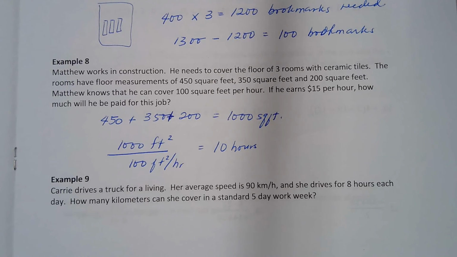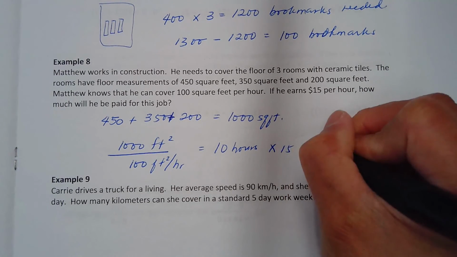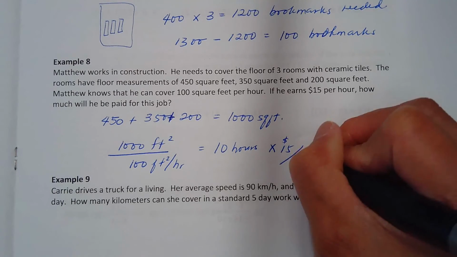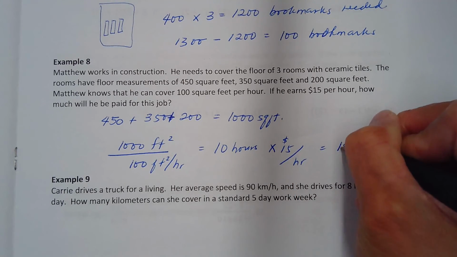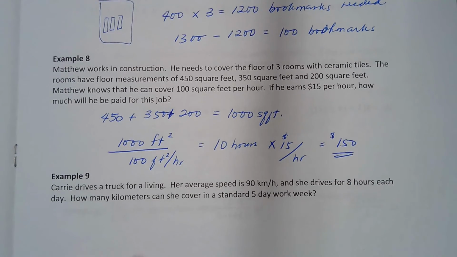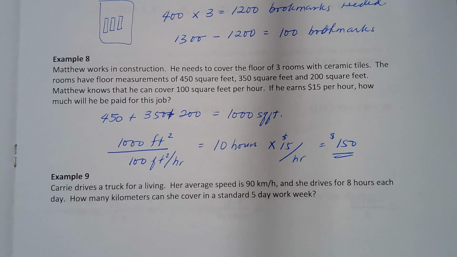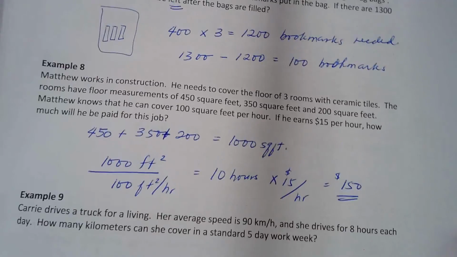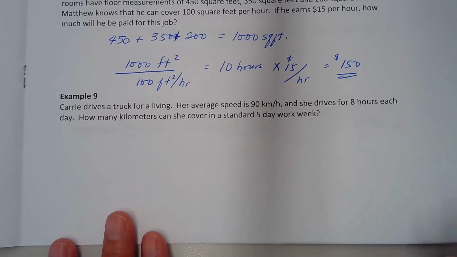Now what's next? What's the third part? Times 15. Okay, that's what she was gonna say, times 15. $15 per hour, so it's gonna be $150. Good. See, you can do it all in 3 different steps. Okay, next one. Who would like to start this off?